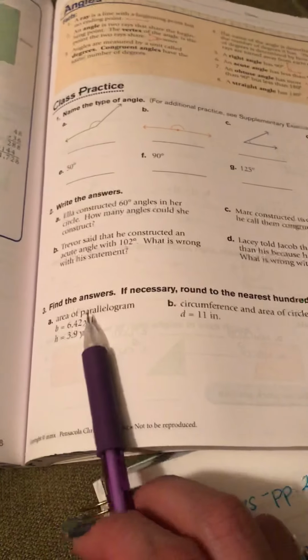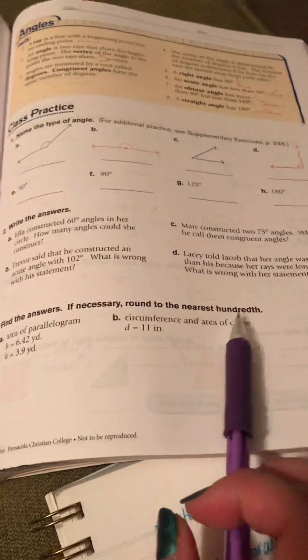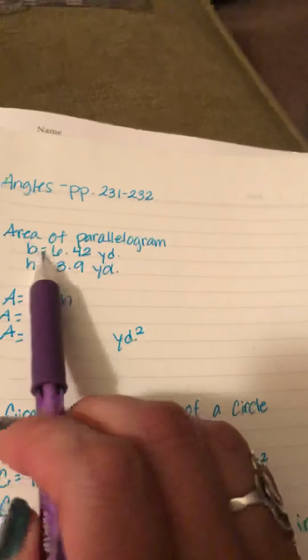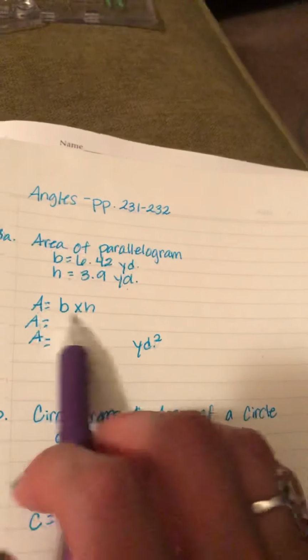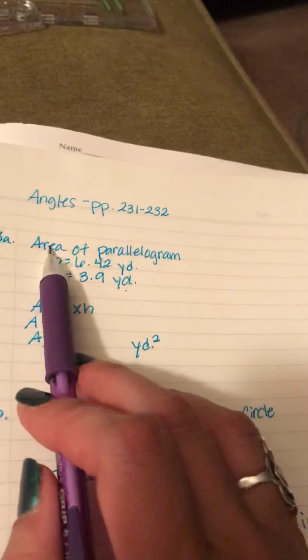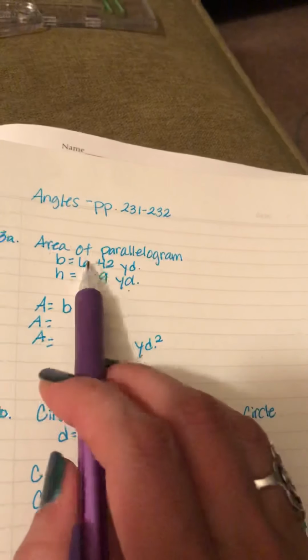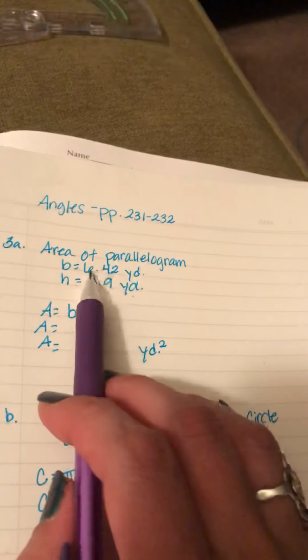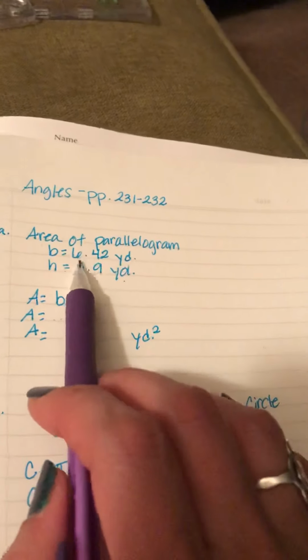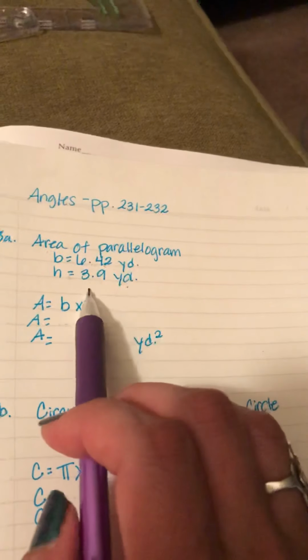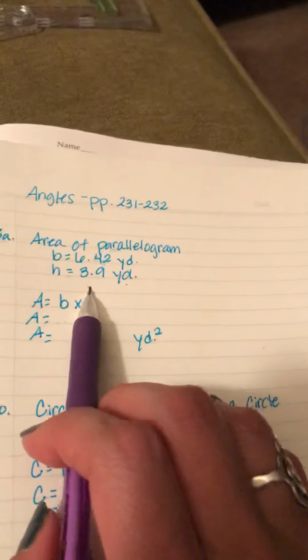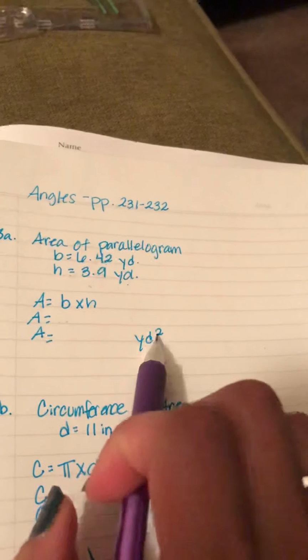This is review. Find the answers, and round to the nearest hundredth place, okay? So I want to tell you that I kind of did this with you. The area of a parallelogram: the base is 6.42 yards, the height is 3.9 yards. The formula is A equals base times height because they're asking you for area. I want you to be very careful, okay? Especially with your multiplication. So you're just going to multiply 6.42 times 3.9 and bring over the decimal 3 times, right? To find the product. Then that shows you that is your square yards.